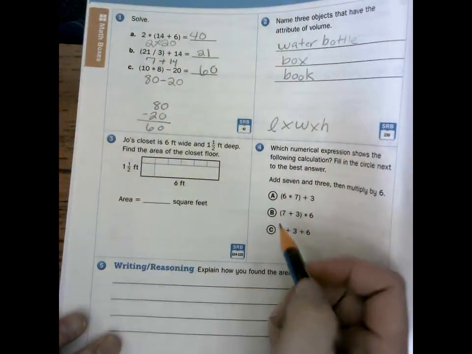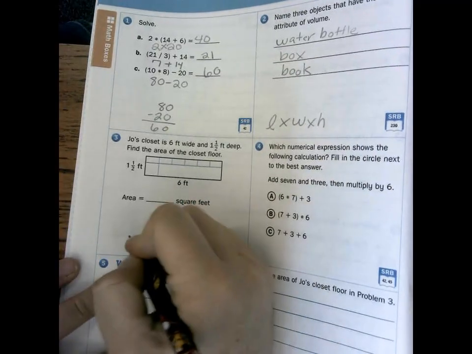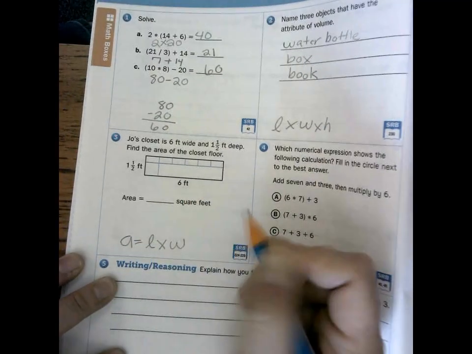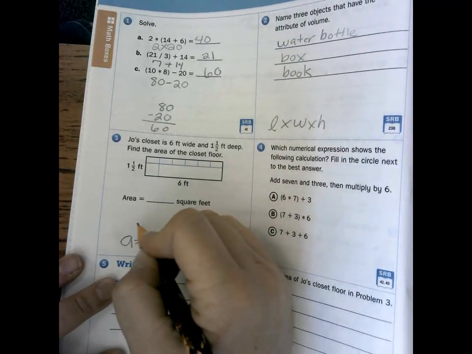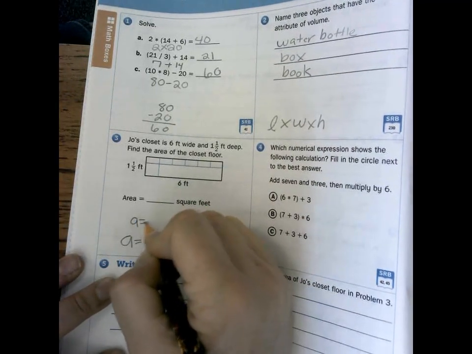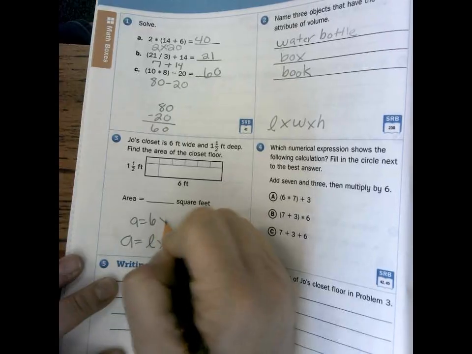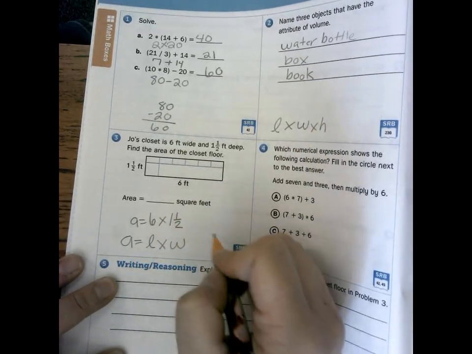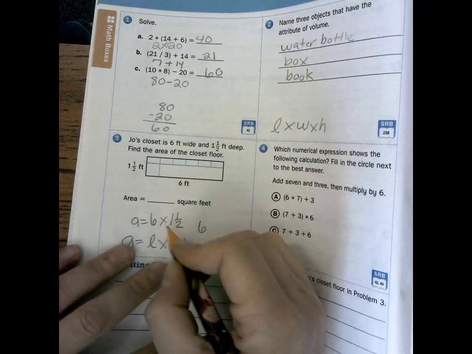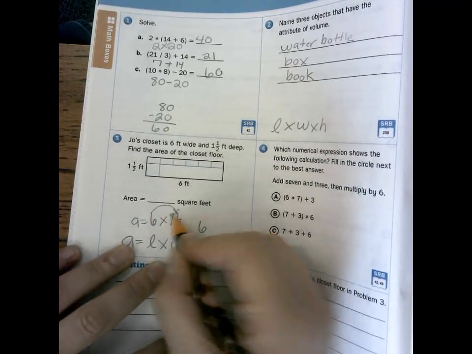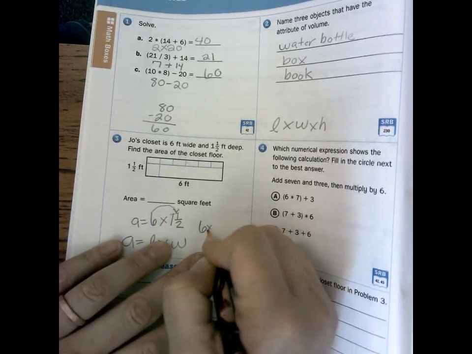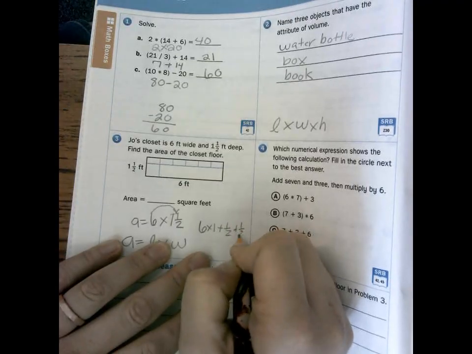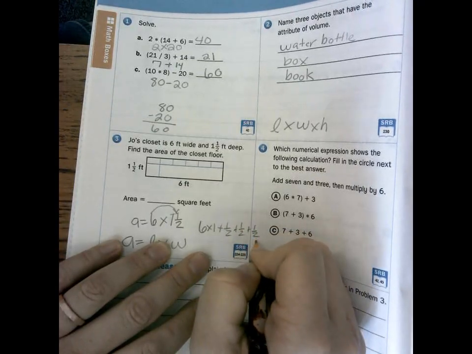So now I'm shifting from volume to area. I know area equals length times width. So my length here is 6, and remember order does not matter, times 1.5 feet. Well, I could do 1 times 6. And then this 6 tells me to repeat my half 6 times. So I do 6 times 1 plus half plus half plus half plus half.